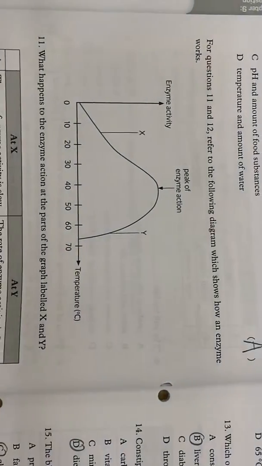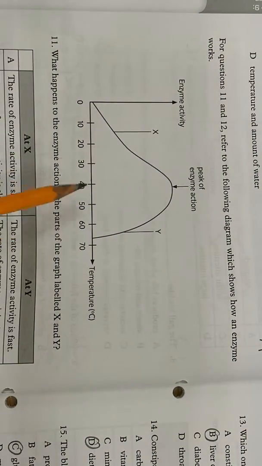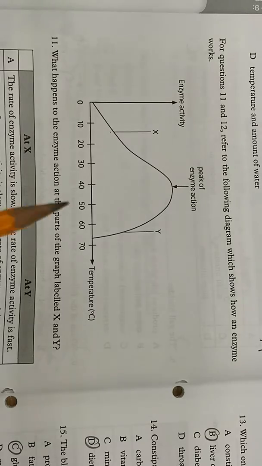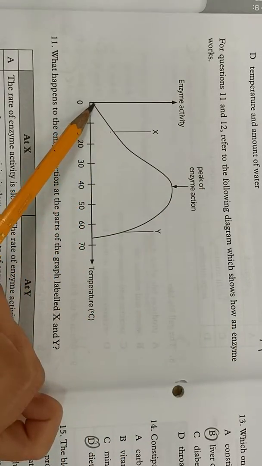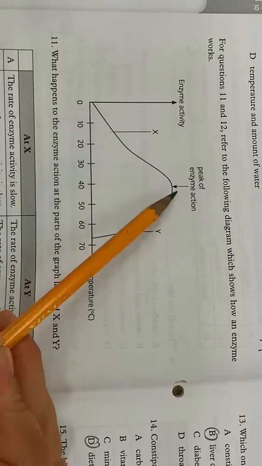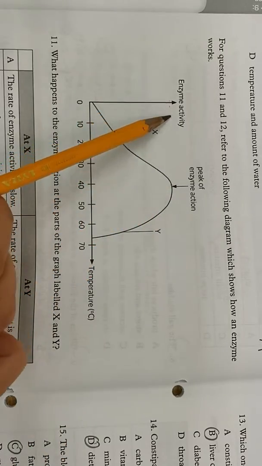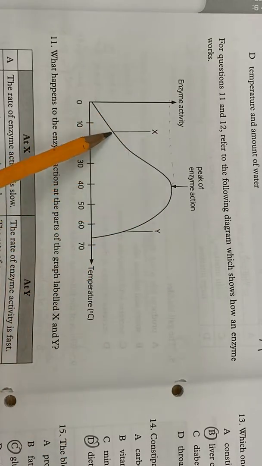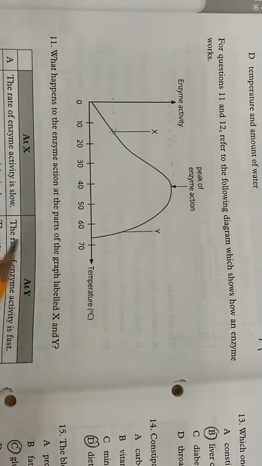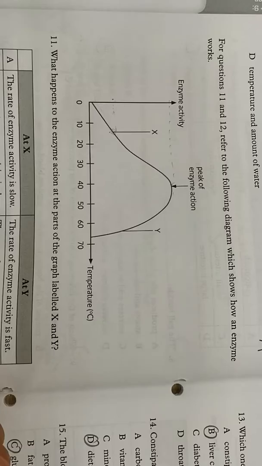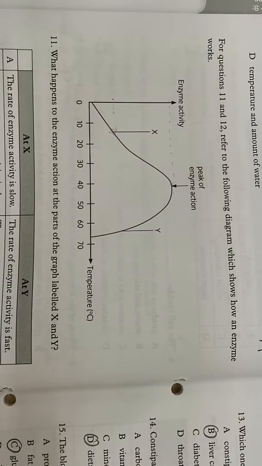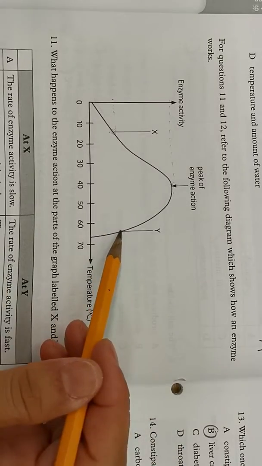Question 11. What happens to the enzyme at X and Y? Well, at X, you can see that this part is quite low, because this is the part where it reacts the fastest. This is the fastest reaction. So here it's still quite slow. So the X enzyme reaction is slow, and at Y also slow.